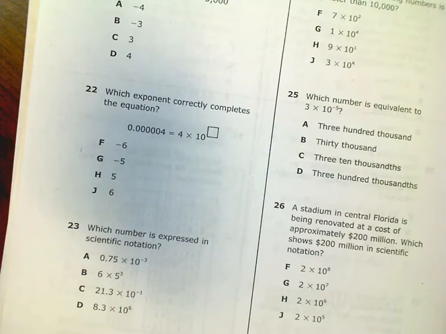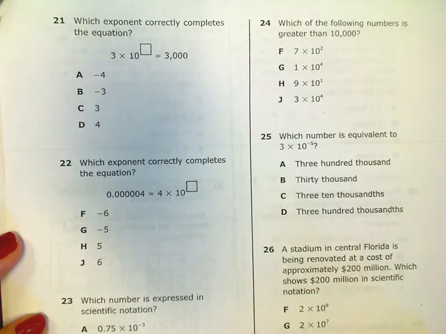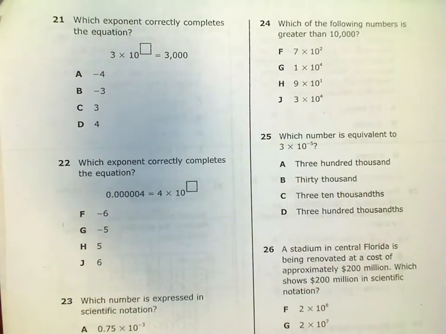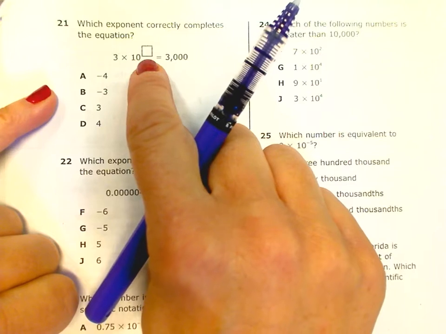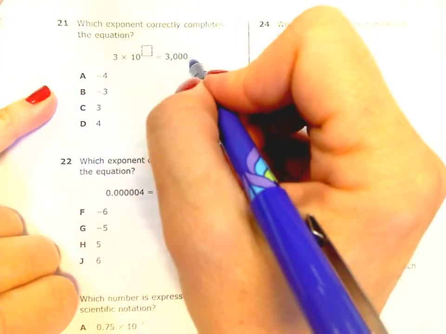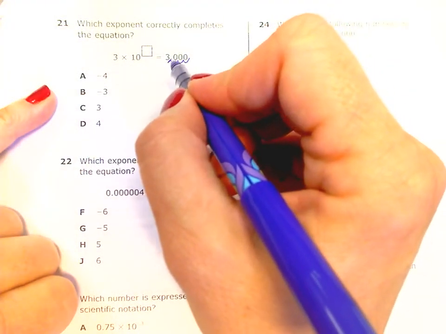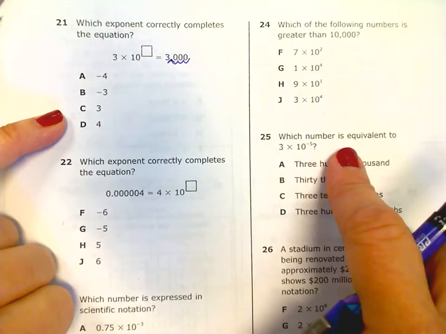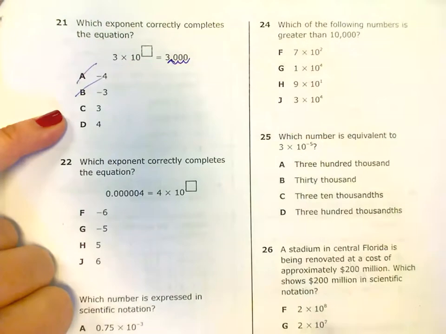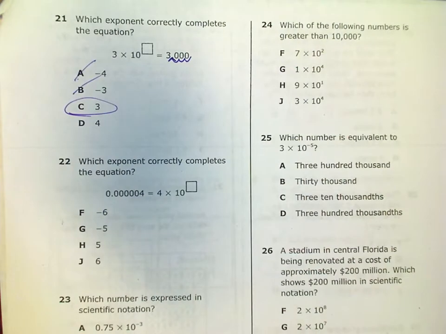Okay, here are some of the topics that I think were a little bit harder for y'all. Scientific notation. Which exponent correctly completes the equation? So we're having to find what goes in the box. Remember, we're moving the decimal over. If I'm starting off with 3, we're going to move it 1, 2, 3 times to get back. If it's negative, that means it's less than 1. Our answer was not less than 1, and we moved it back 3 times, so your answer is C.